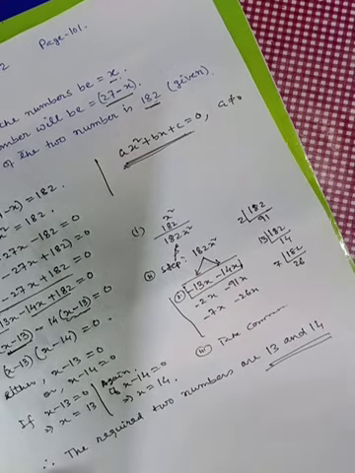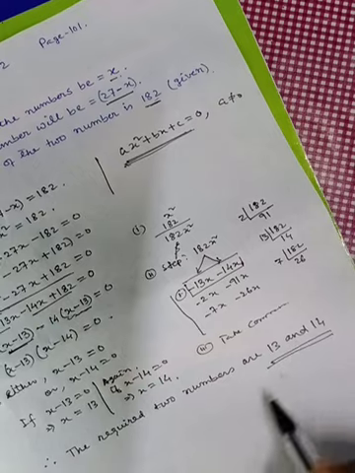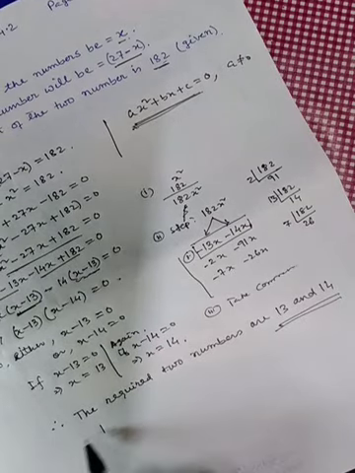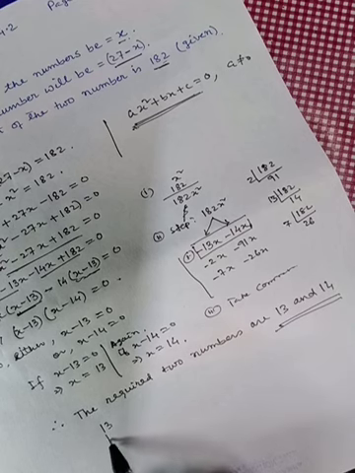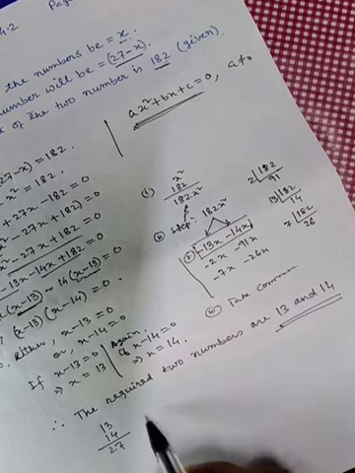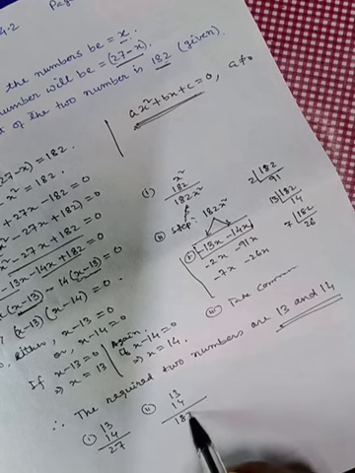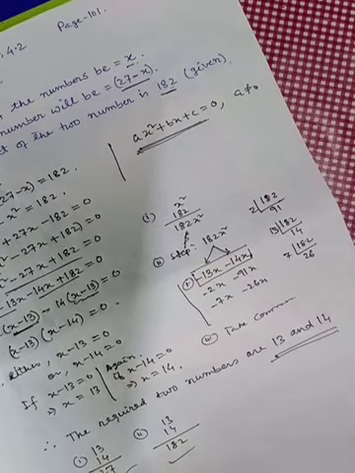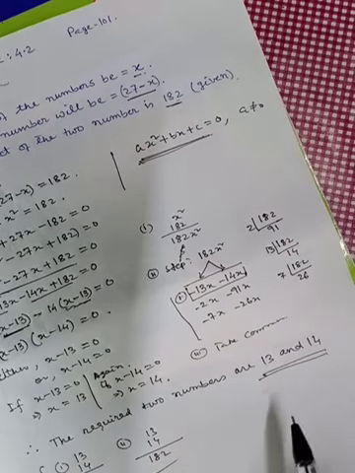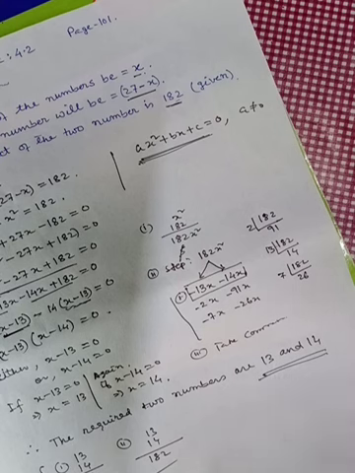So we can also verify it. According to the question, the sum of the two numbers is 27, and the product, 13 into 14, is 182, right? So our result is okay. You can also try 4, 5 and 6 in this way. Please try at home.